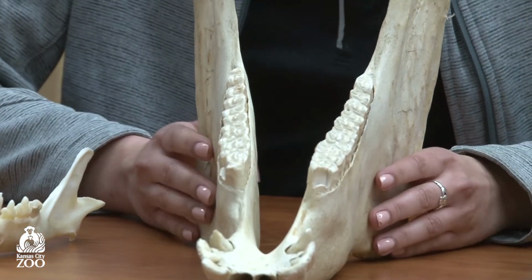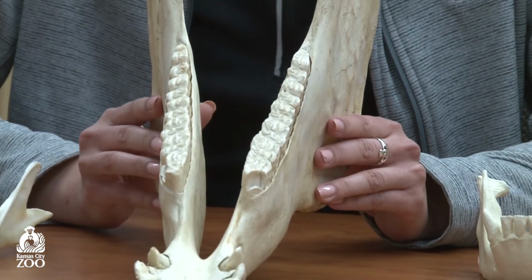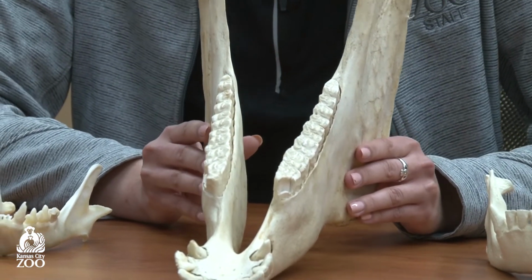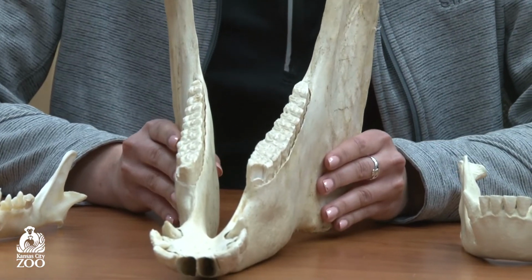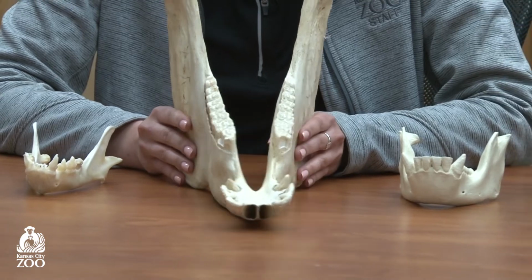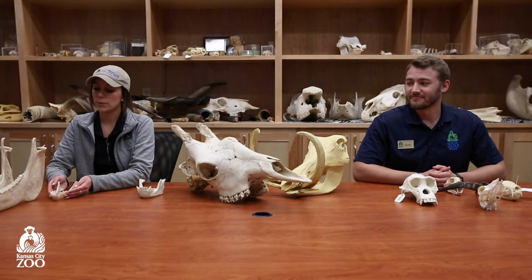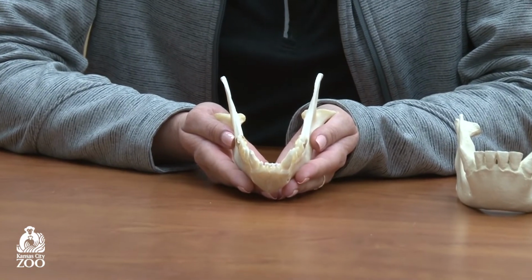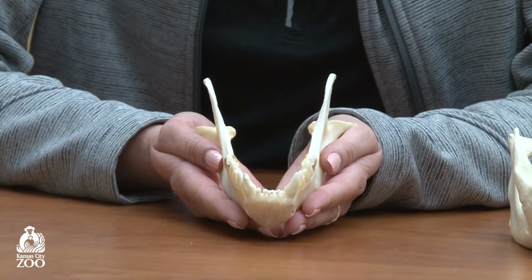An animal that has a ton of flat premolars and molars in the back is probably going to be an herbivore. An herbivore is an animal that eats plants, which allows them to grind and chew on whatever type of food they are going to be eating. The second one we're going to look at is much different. This one hardly has any flat premolars or molars in the back. In fact, they're pretty sharp.